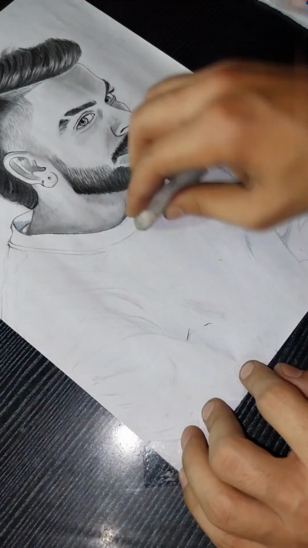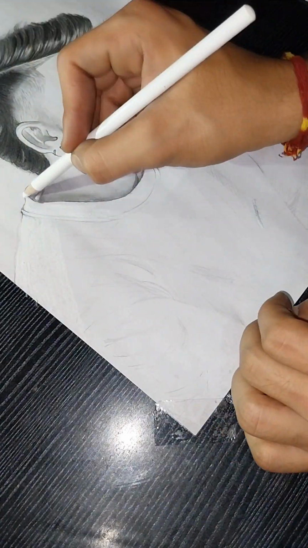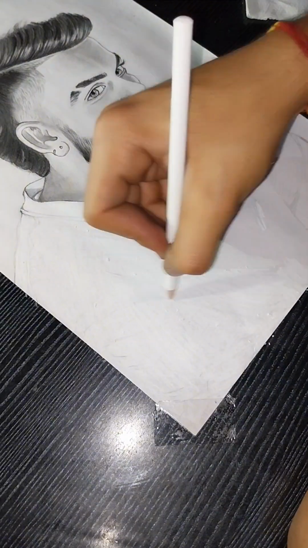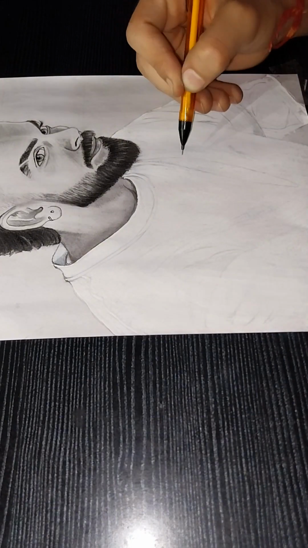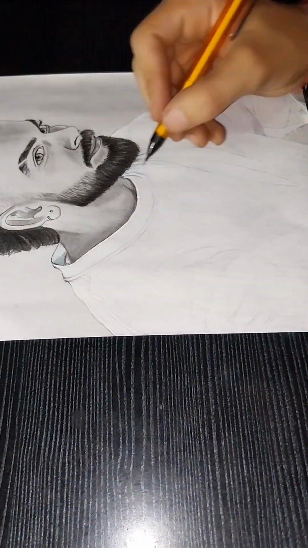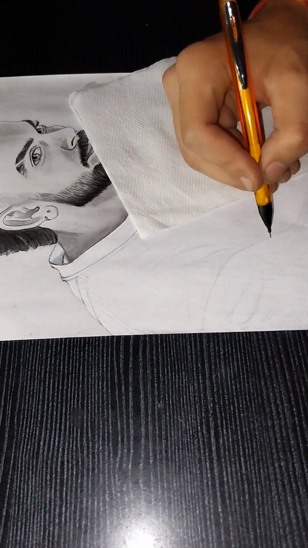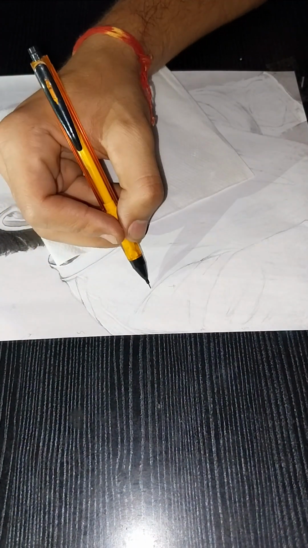Now I'm using white pencil color to color the t-shirt. There are wrinkles on the t-shirt, I'm outlining them. After that I will use gray oil pastel color to apply on these outlines.